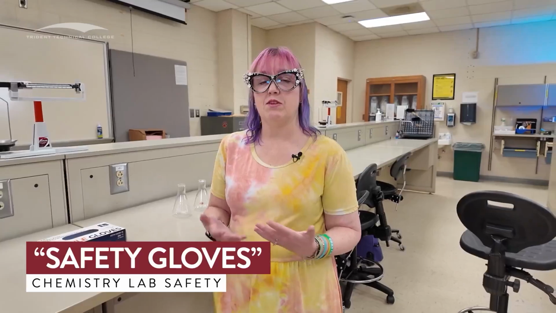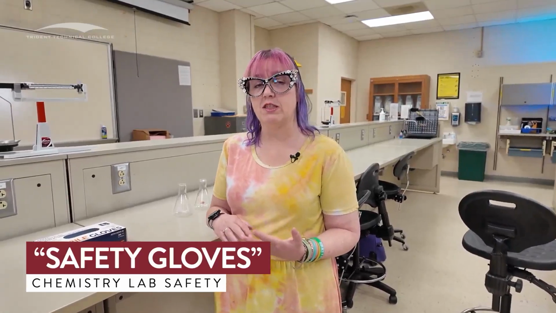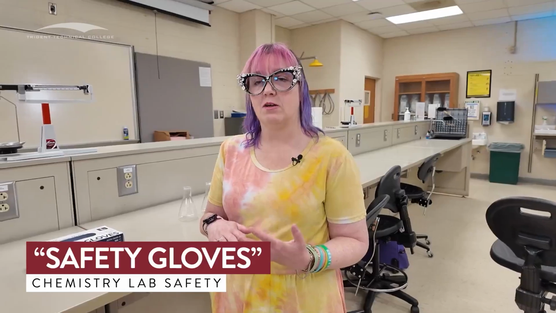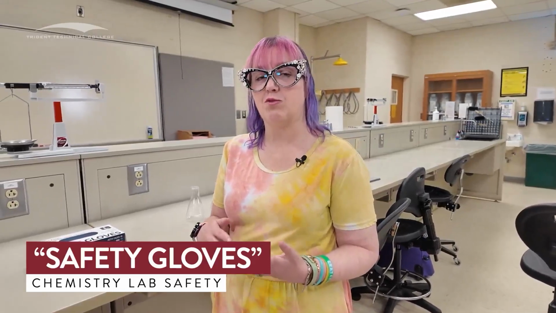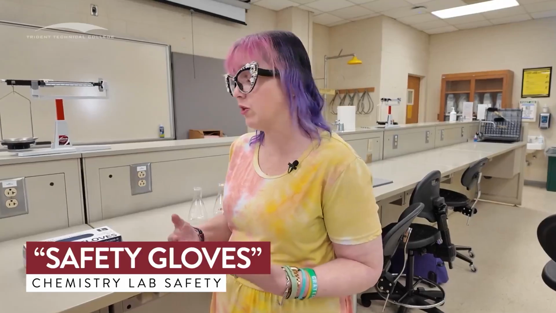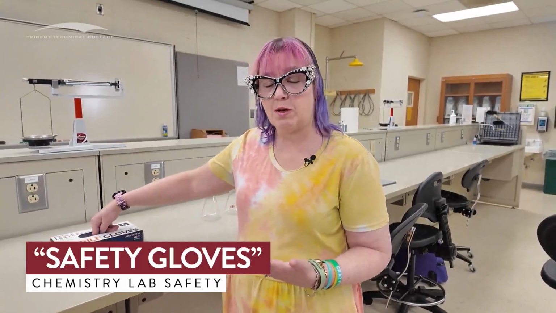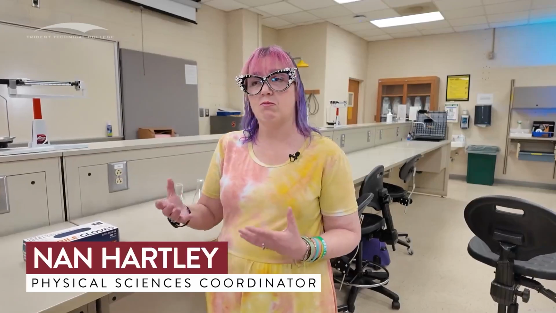So we've got a couple of experiments where we specifically need to be worried about our glove protocols. Those experiments are the solution concentration, the titration standardization, and the titration for the vinegar concentration. For those experiments, it's absolutely necessary that we wear gloves for the entire experiment. For the other experiments, gloves are recommended.